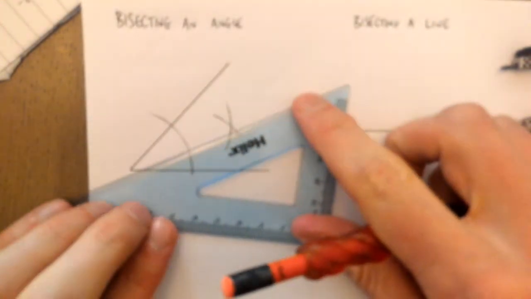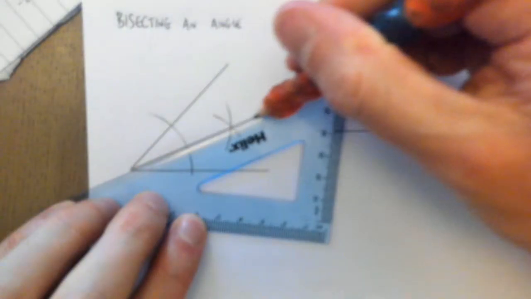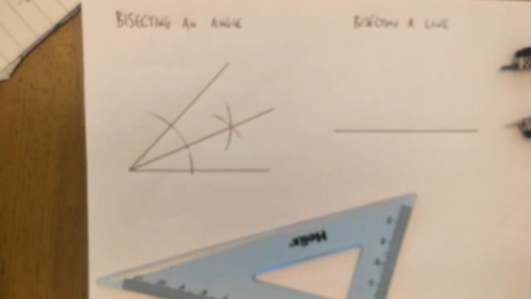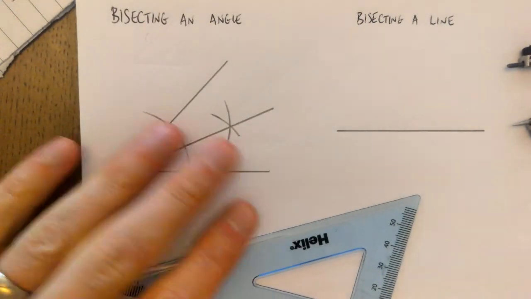Once you've done that, you draw a line through the crossover here, look. Draw a line through the crossover, and that's your construction done. That's you bisecting an angle. Okay? So that's number one.